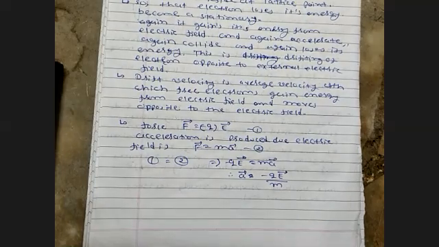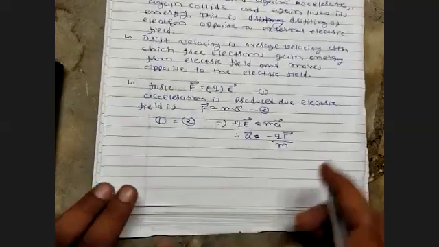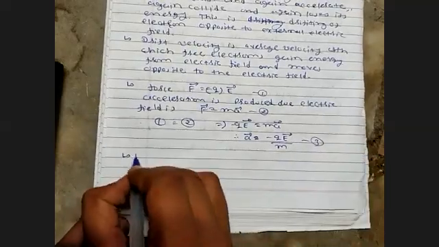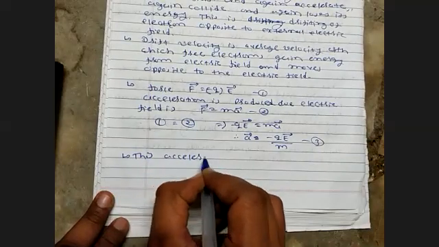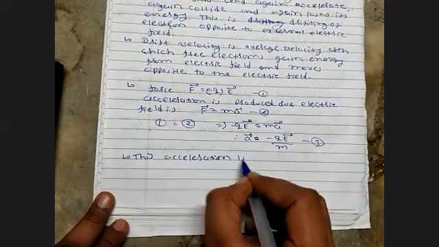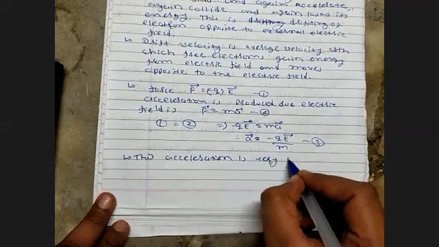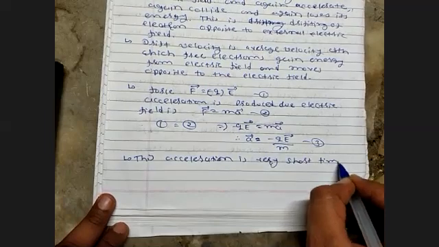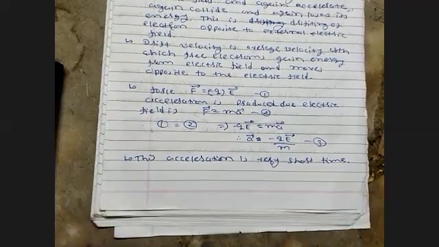Now, this acceleration lasts only a very short time. This is equation number 3. Then the acceleration goes to 0, the electron again gains energy from the electric field, again abruptly collides, and again the acceleration goes to 0. So this acceleration lasts a very small time.